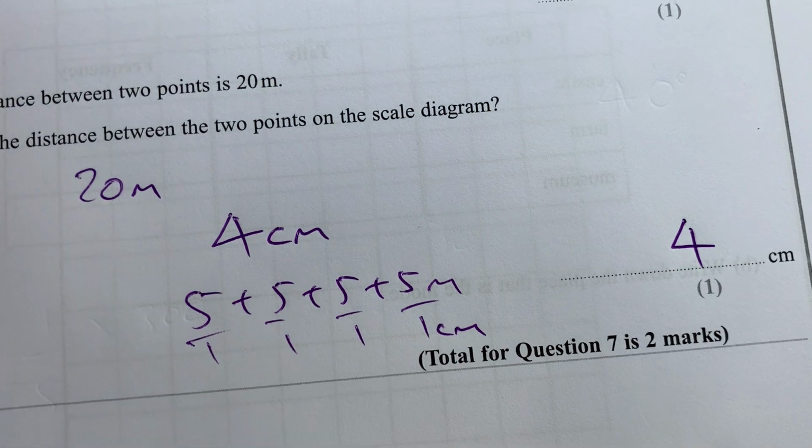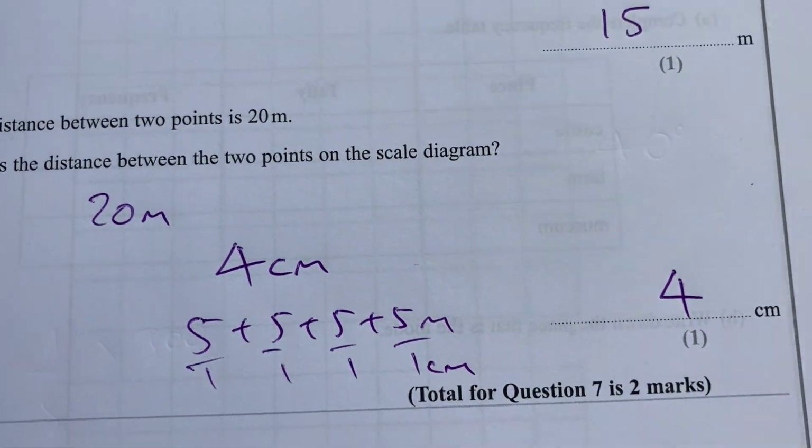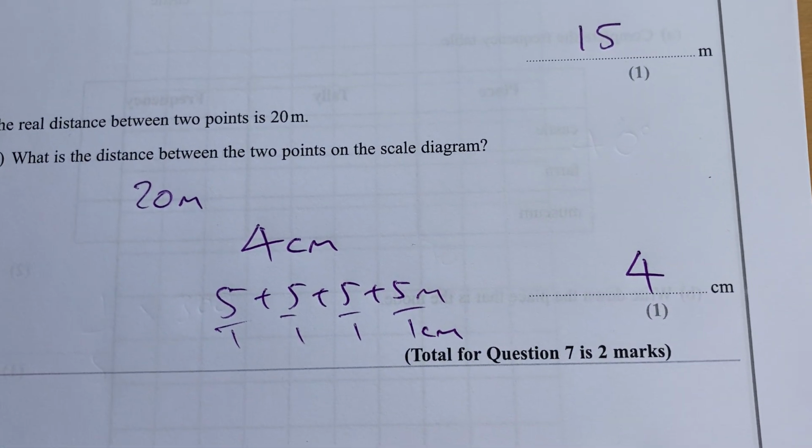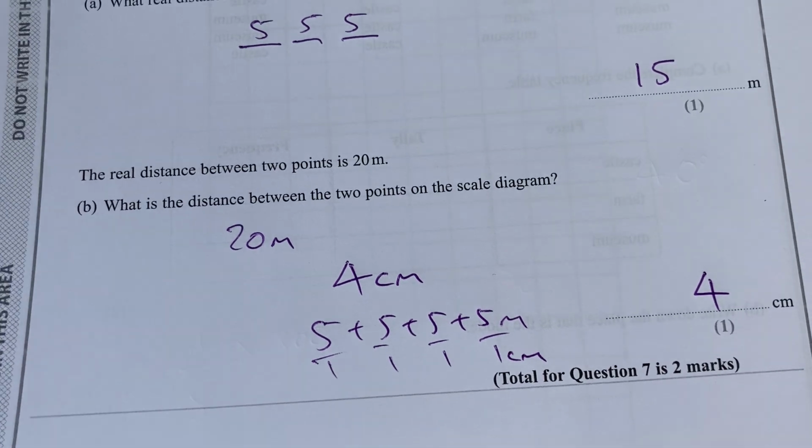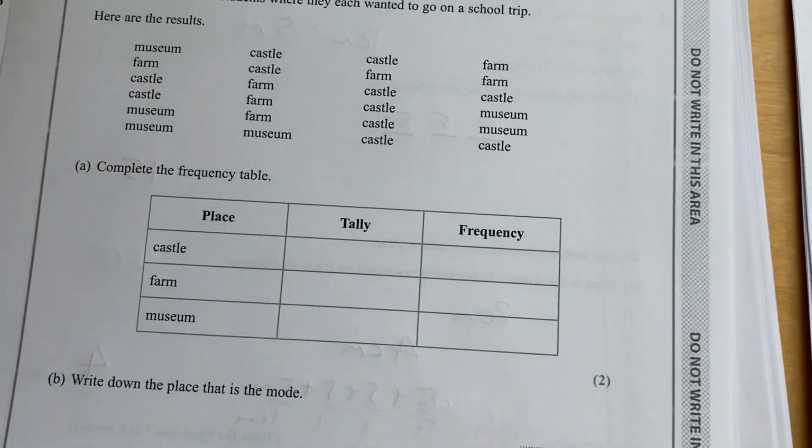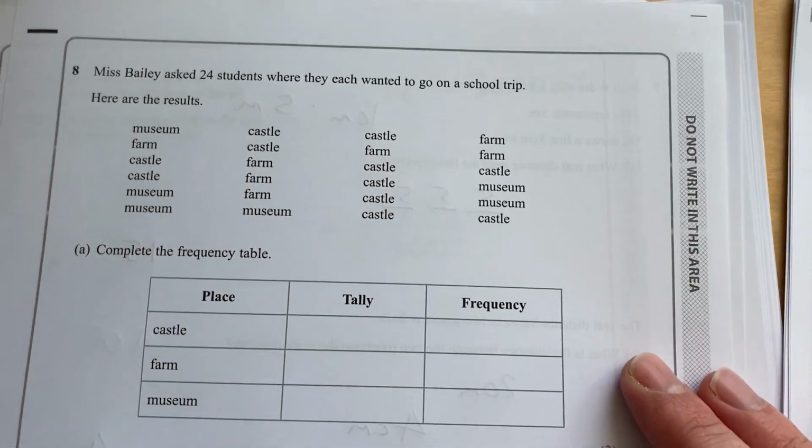Okay, so that's the first 7 questions. Do pause the video if I'm moving quicker than your pace, or try and skip to the section that you need. Let's move to question 8.